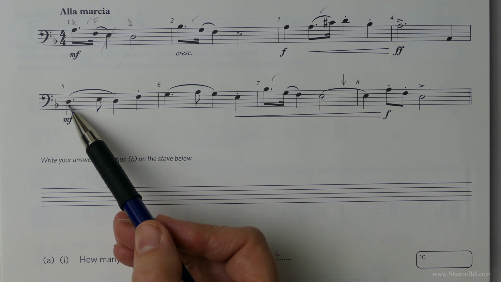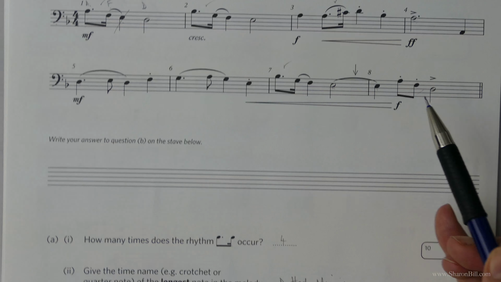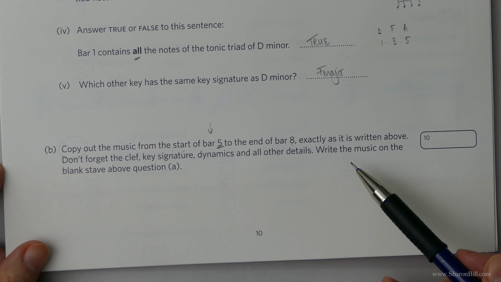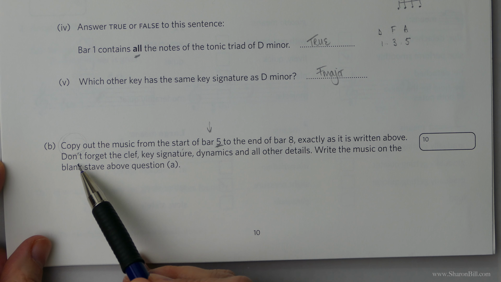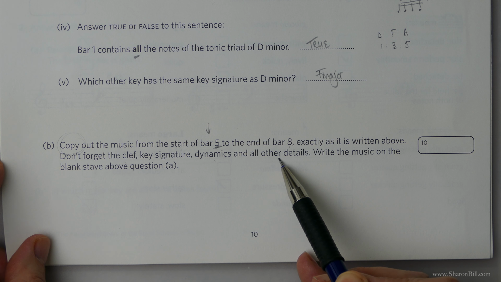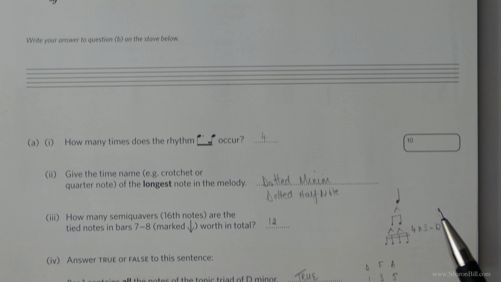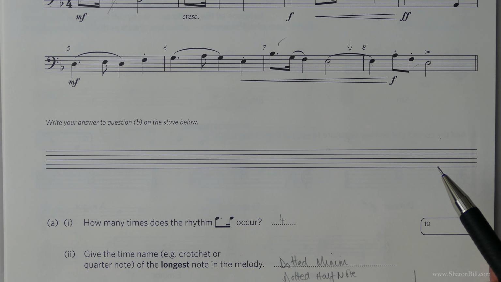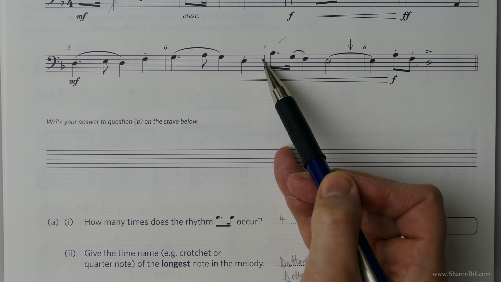So we're going to be copying out this second line here, exactly as it's written above, and we're even given a checklist. Don't forget the clef, the key signature, the dynamics, and all of the details, so everything you see. If it helps you, there's no reason why you can't even just put your bar numbers.